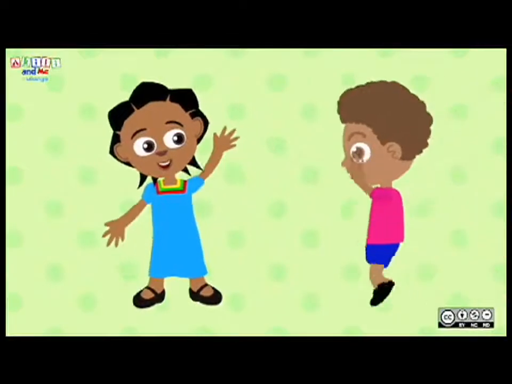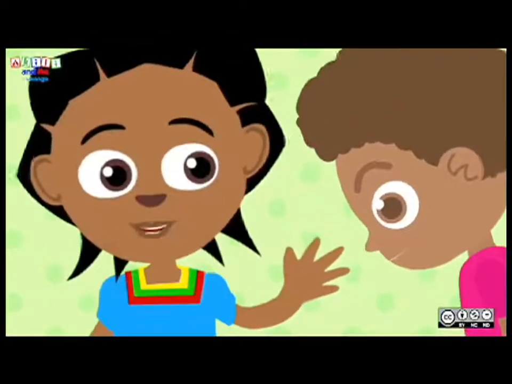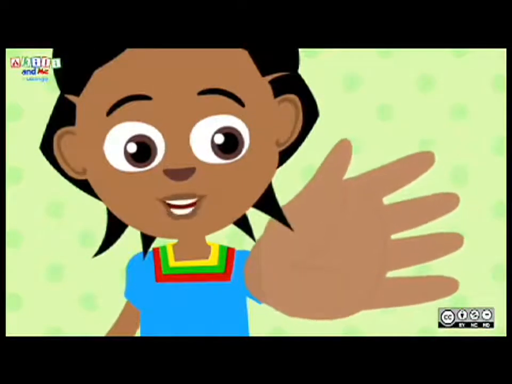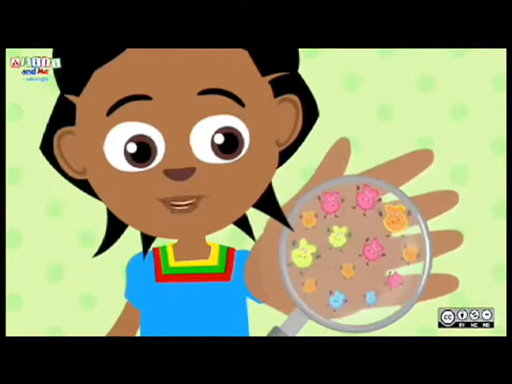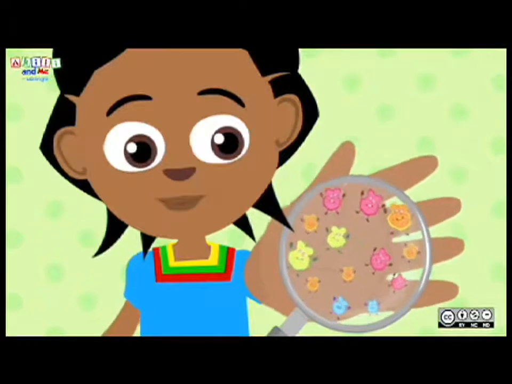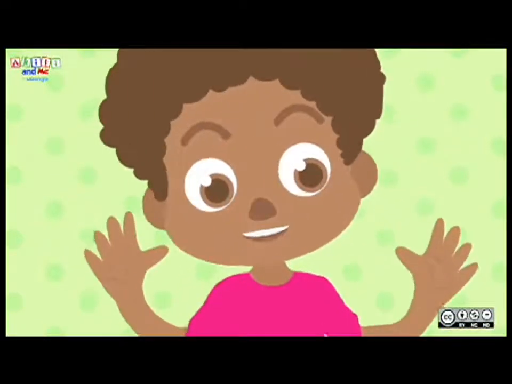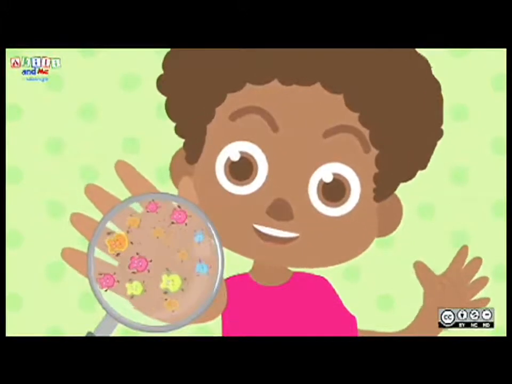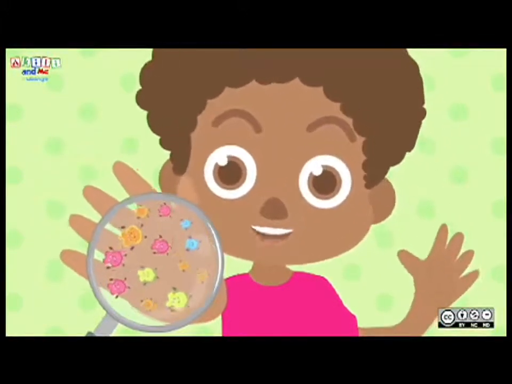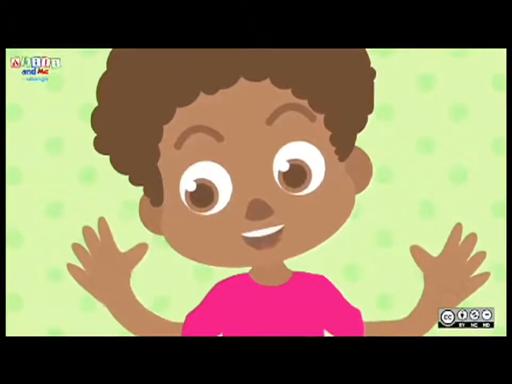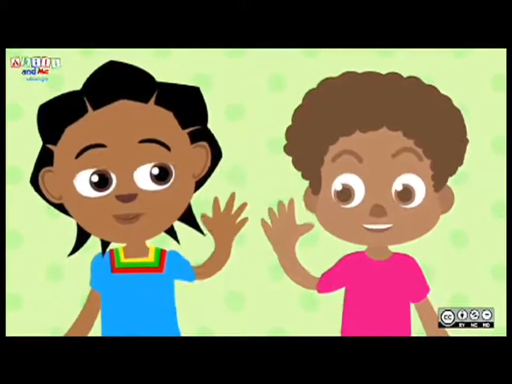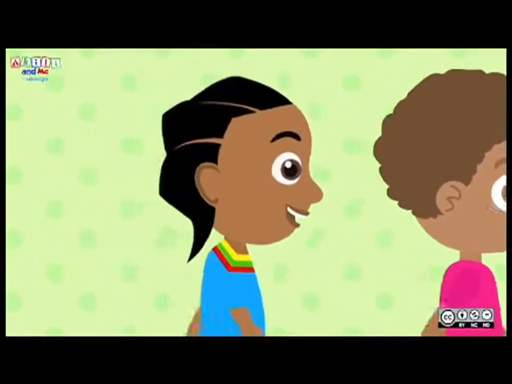Akili, why do we wash our hands? To wash away the germs. Akili, what are germs? They're like tiny little bugs on your hands, and they can make you sick. But you don't see any germs on my hand. That's because they're so tiny that you can't even see them. Oh wow, I want to wash the germs away. Will you wash your hands with me, Akili? Of course!